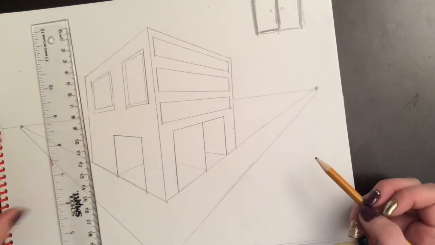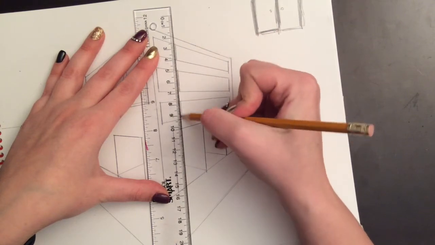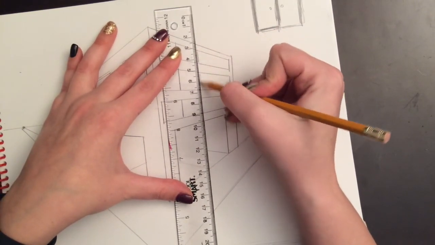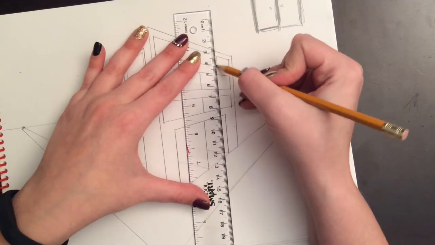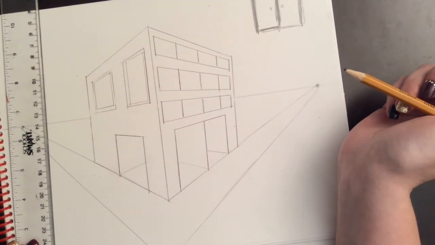Again, if I wanted to divide them up into smaller windows, I could go ahead and just draw vertical lines all the way across. So this is almost like an office building now. All right, so that is how to create windows and doors.